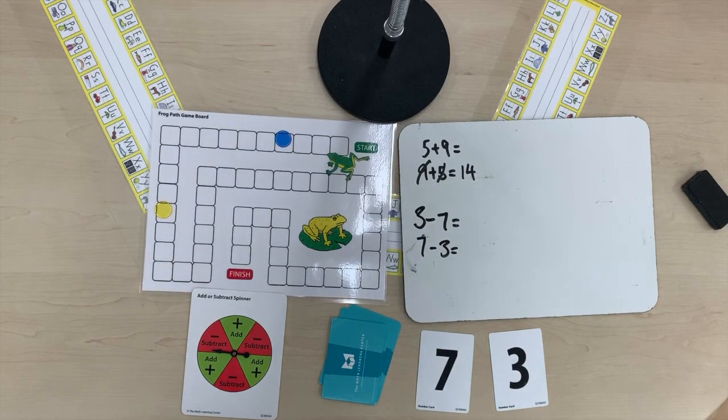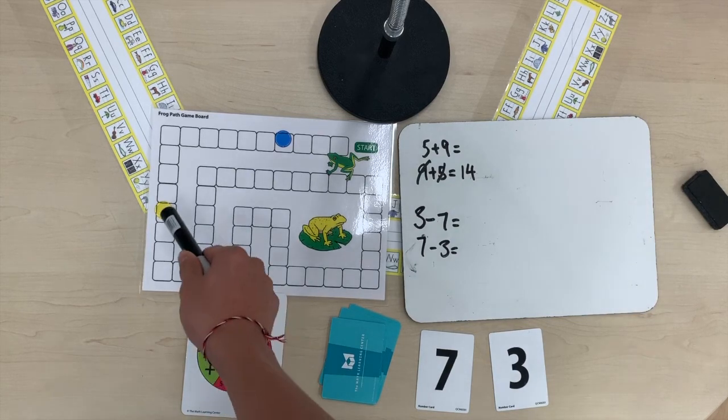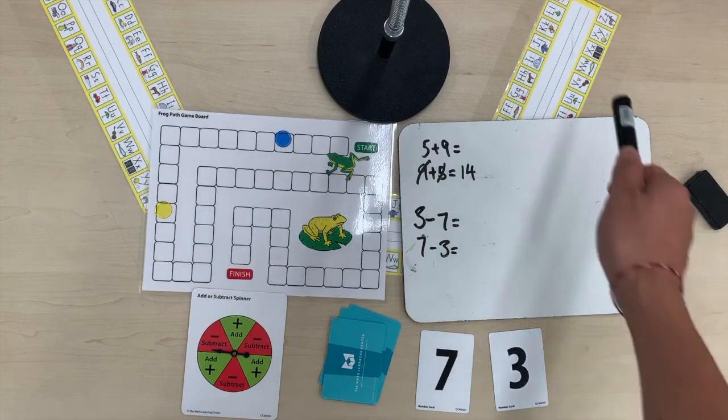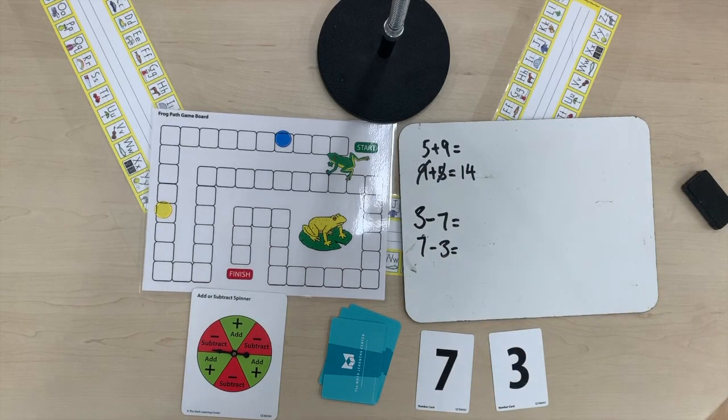Mathematicians, remember, your goal is to be the first one to get to the finish line. Remember to use a piece of paper or a whiteboard to show your equation and also your thinking, and do some fantastic math talk. Are you ready? Off you go. Get started. Best of luck.